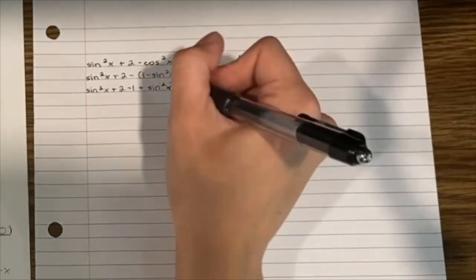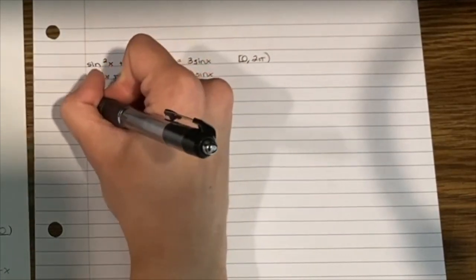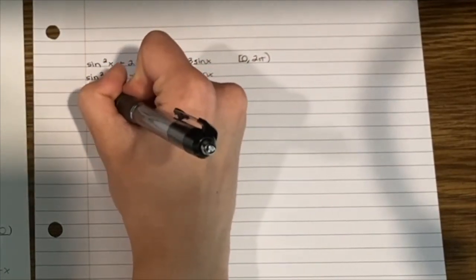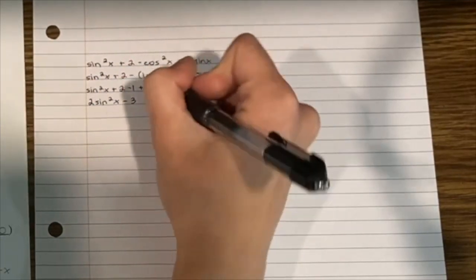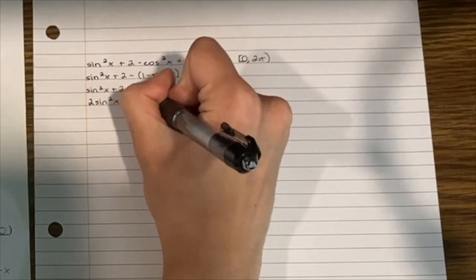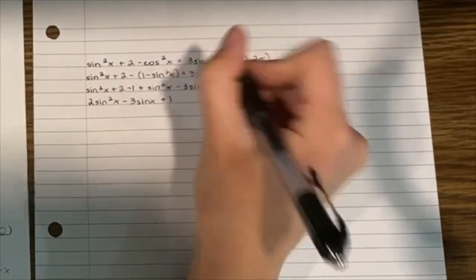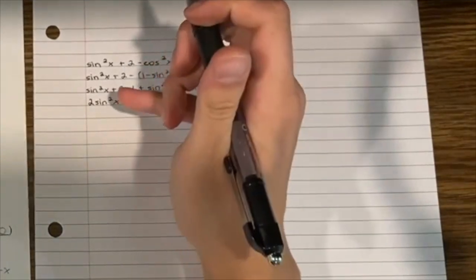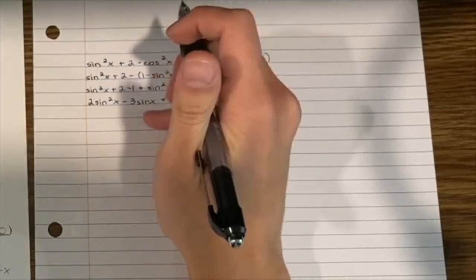So then I'm just going to combine like terms to give a 2 sine squared x minus 3 sine x plus 1.